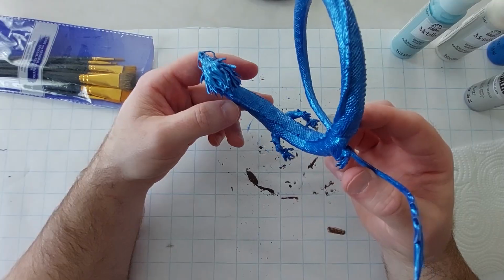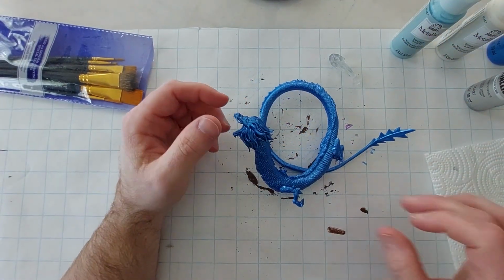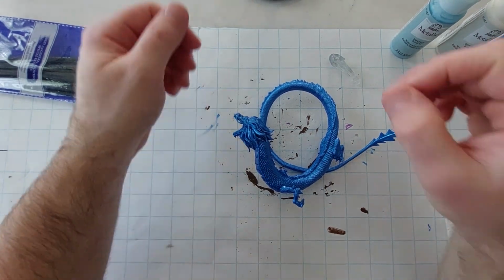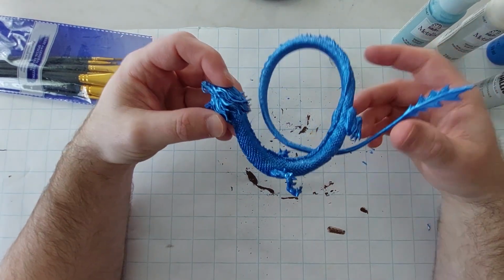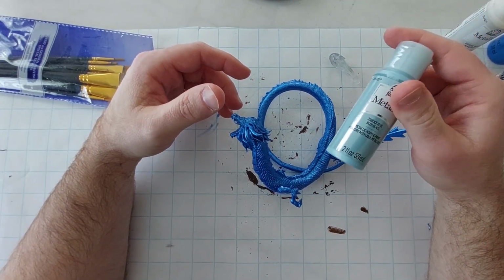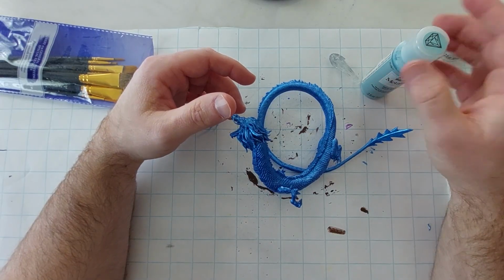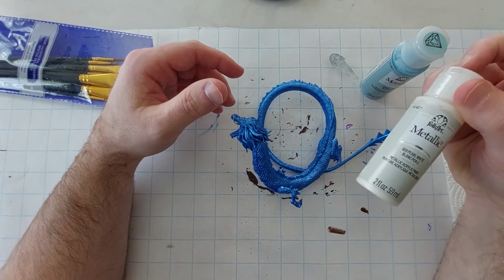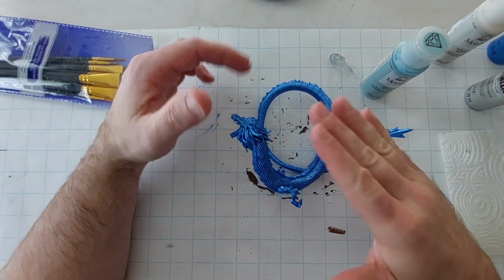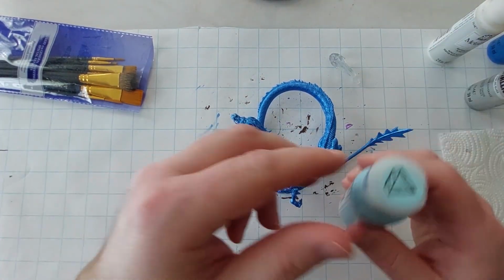So we got a nice solid dark base layer. And now what we're going to do is start doing some highlights over top of it. So the overall plan is we've got this really nice dark base layer, and then I'm going to do a medium second layer with this ice blue, and then a very, very light third layer with this pearlescent white. And I think that's going to give us a really nice dappled effect. So let's get this started up.